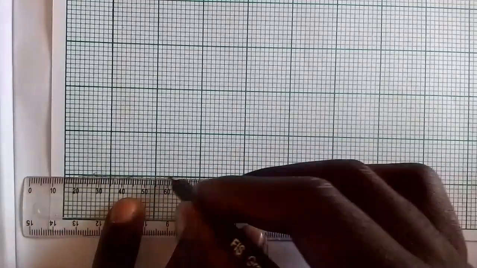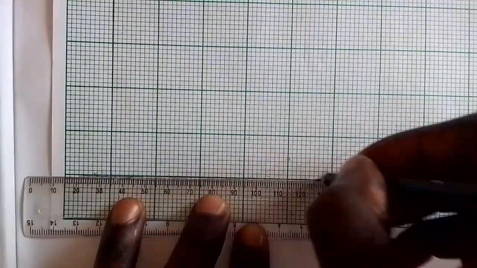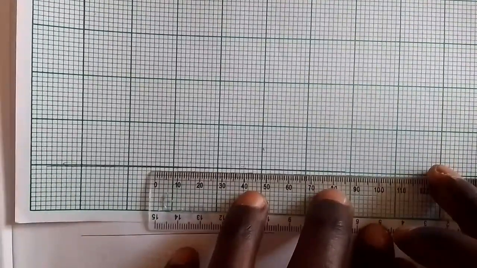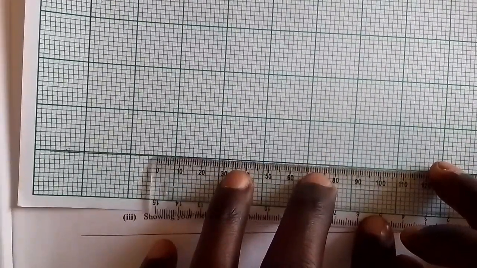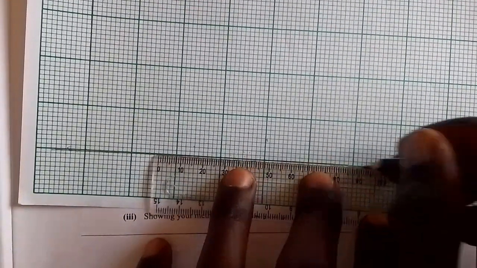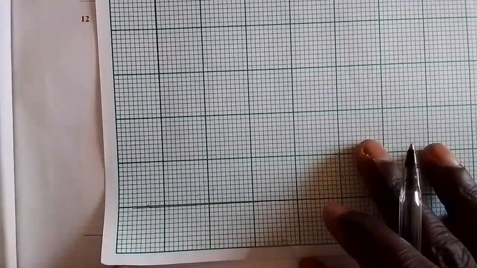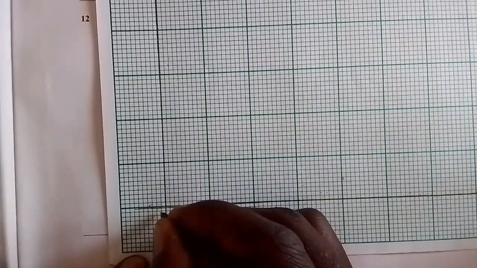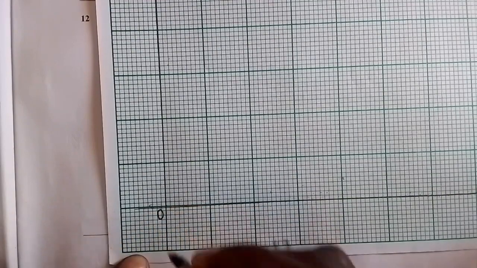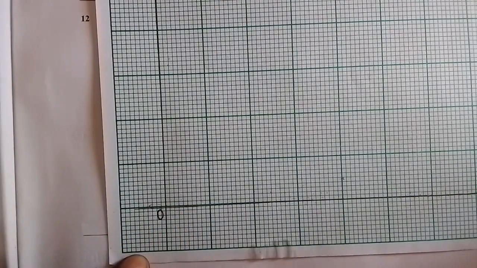age. So age will be on the x-axis, and relative cumulative frequency will be on the y. At this intersecting point, we're going to say this is 0, since both of them start at 0.